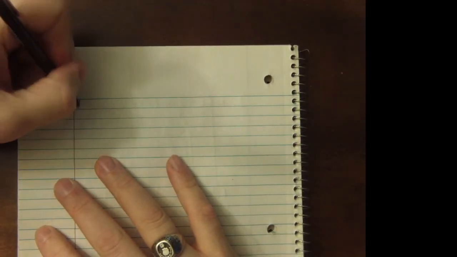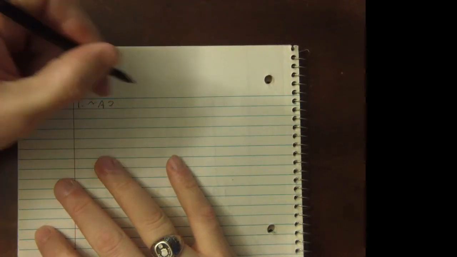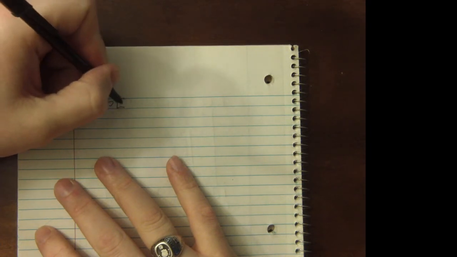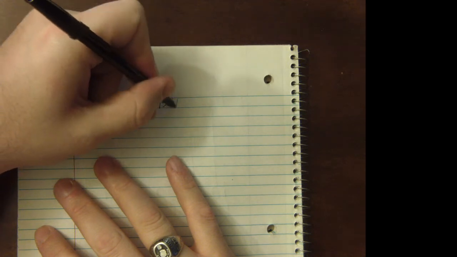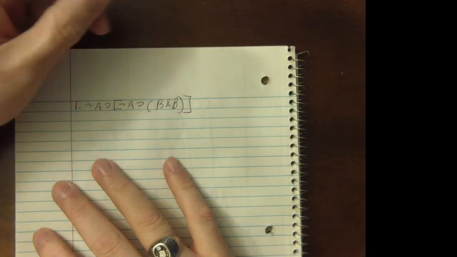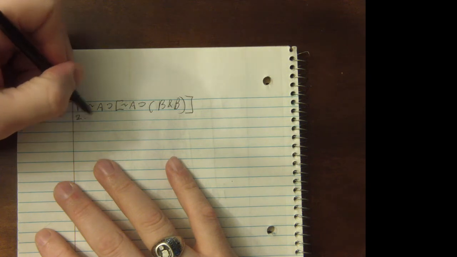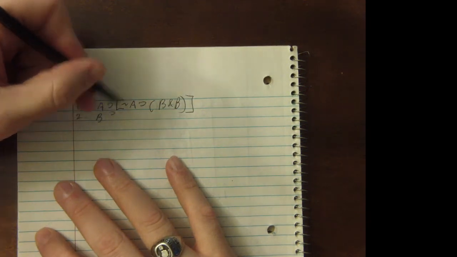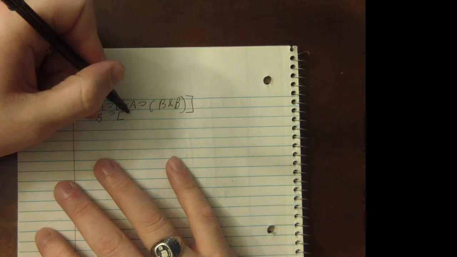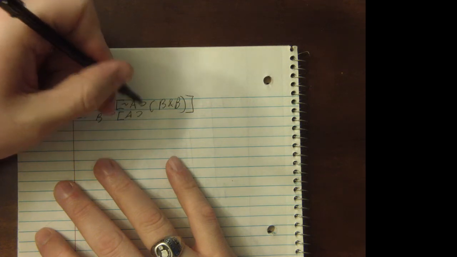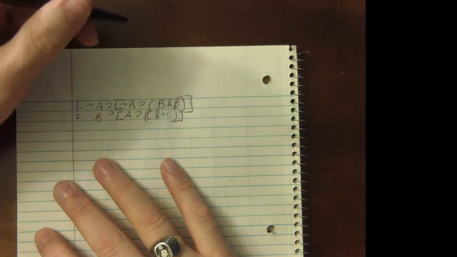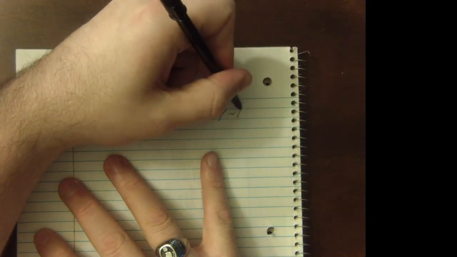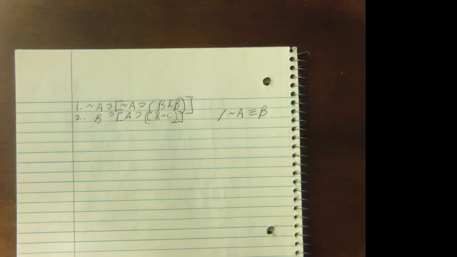Let's do number 5. Not A hooks. It is the case that not A hooks B and B hooks C and not C. From that, not A if and only if B, if I copied the problem correctly.